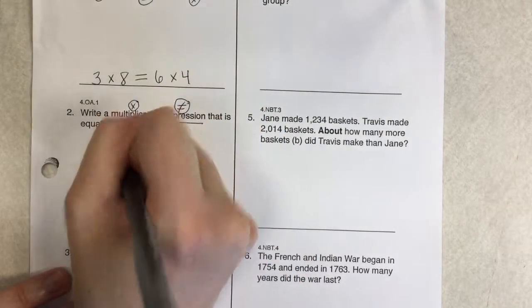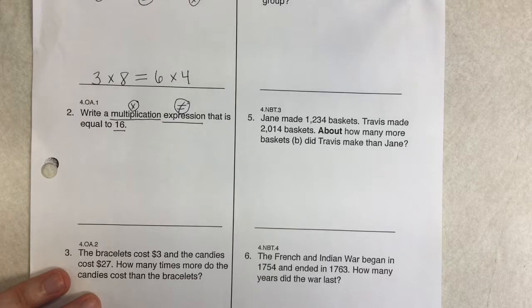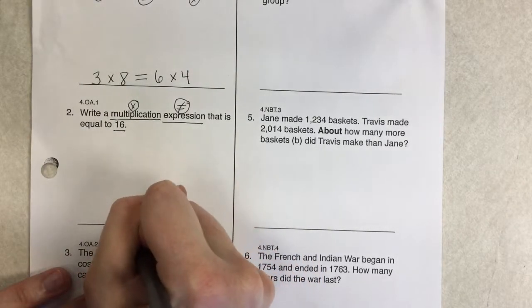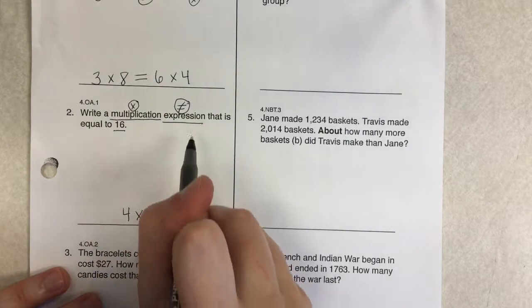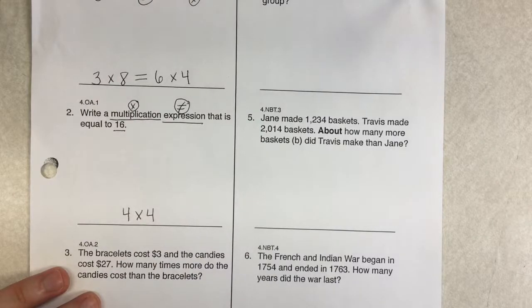And I know that it needs to be equal to 16, so that's my product or my answer to my multiplication problem. So I just need to think of a fact that I know that is equal to 16. So I know 4 times 4 is equal to 16. I know 8 times 2 is equal to 16. You can pick whatever multiplication fact you know that is equal to 16. I'm going to pick 4 times 4. And all I write is 4 times 4. And I know that it's an expression, so I don't need an equal sign, so that's all I have to write. I'm done. I can move on.